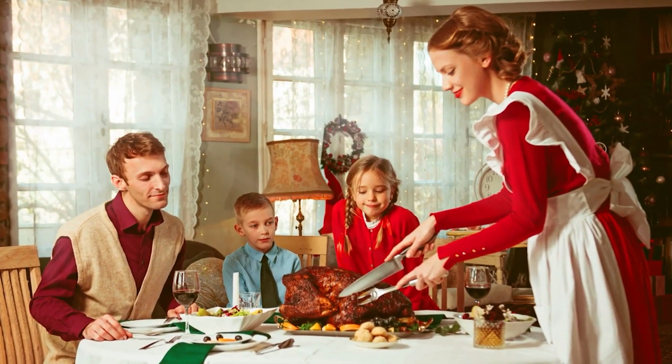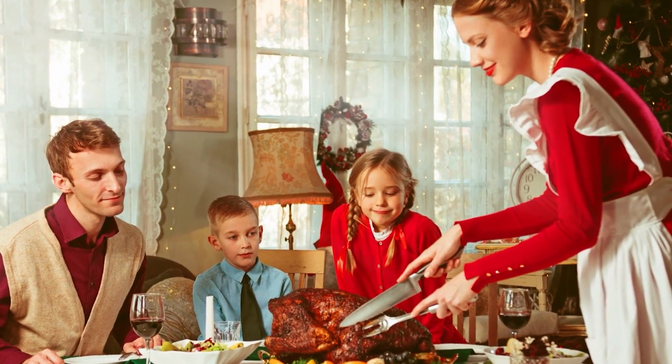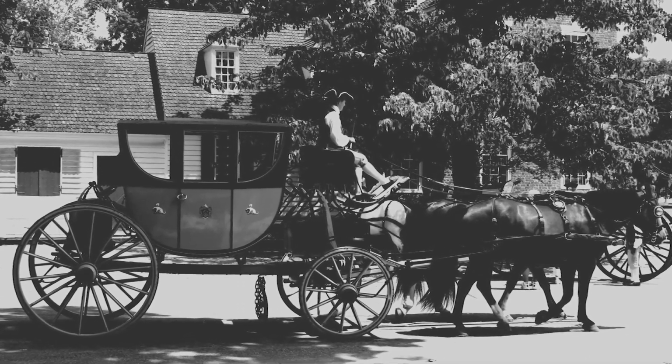Delving into the history of your family can be a captivating journey that not only unveils your roots, but also provides a vivid picture of life in bygone eras. To write an engaging family history story, it's crucial to understand the historical context that shaped your ancestors' lives.